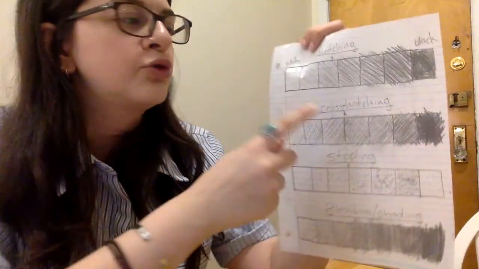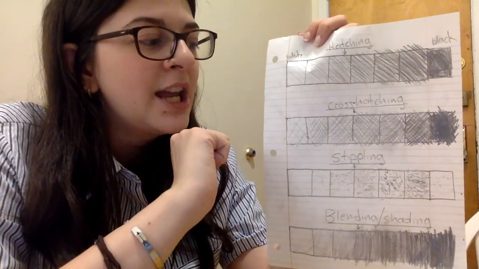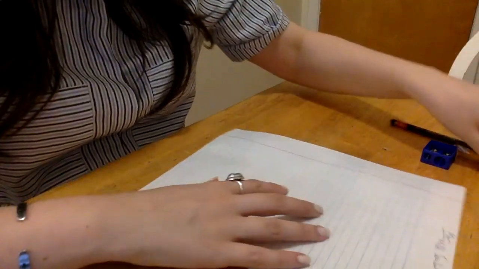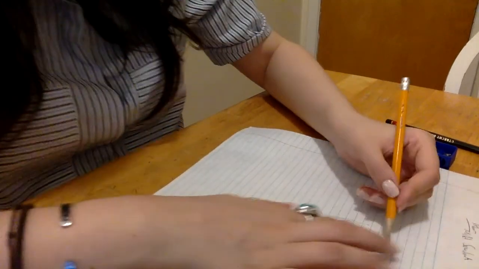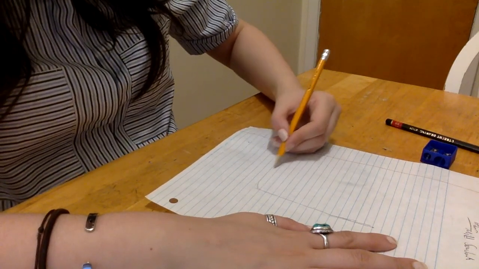So, I picked my coffee cup. Now I'm gonna look at my coffee cup, and I choose cross-hatching. I'm gonna use cross-hatching lines to shade in my coffee cup. Here we go. First I'm gonna draw the outline of my coffee cup, just so I know how I want to fill it in.